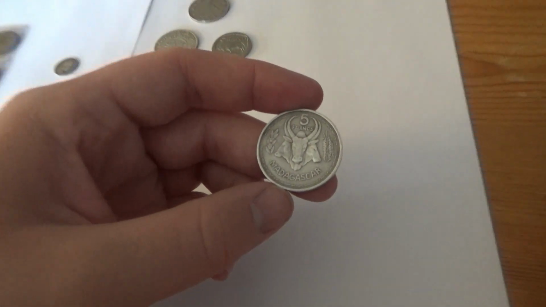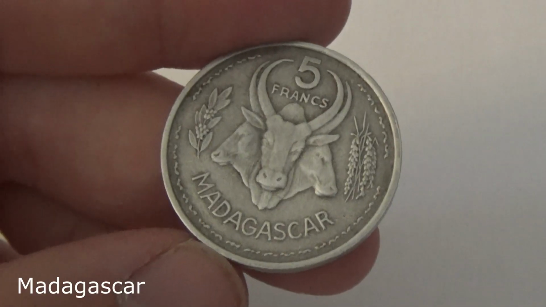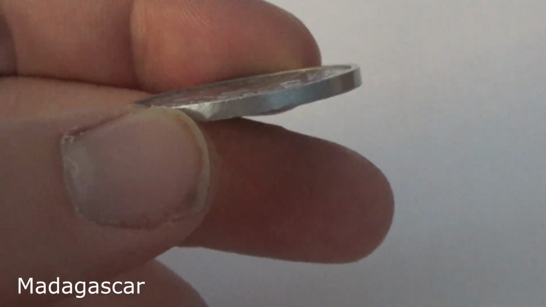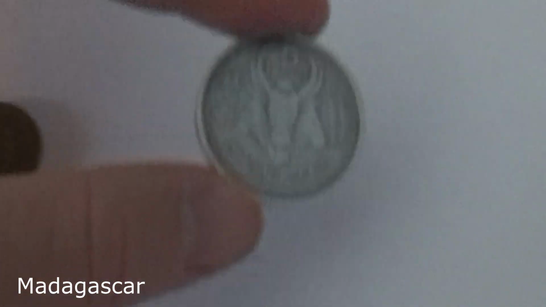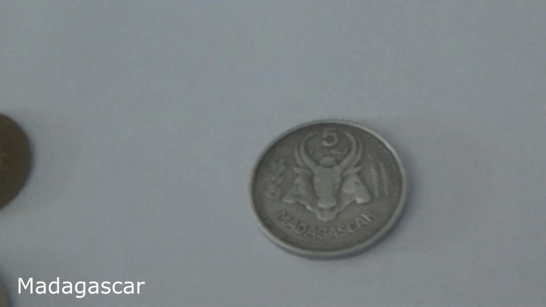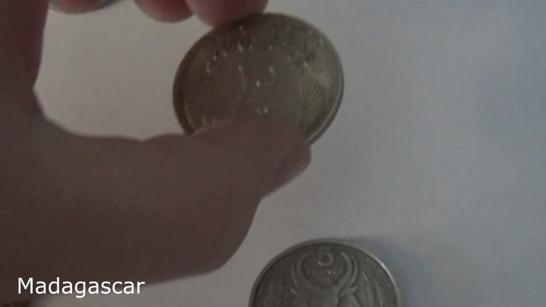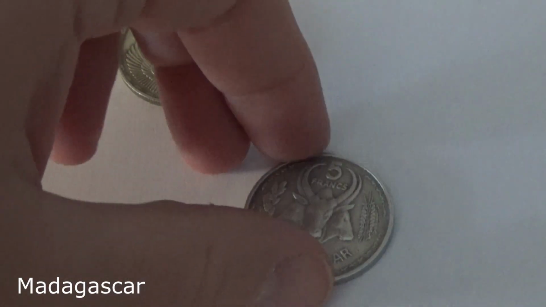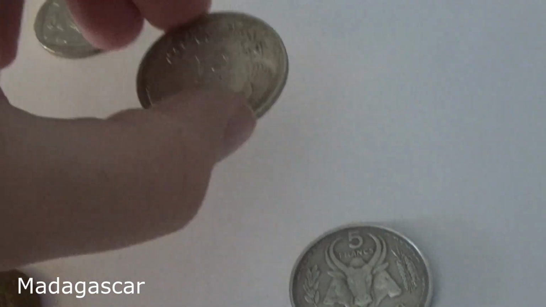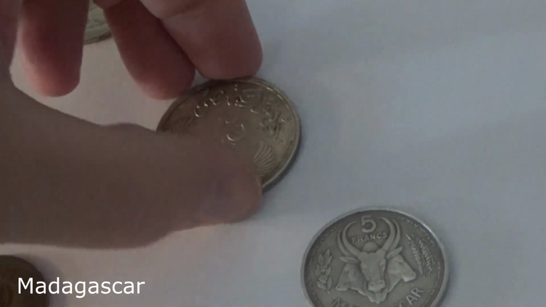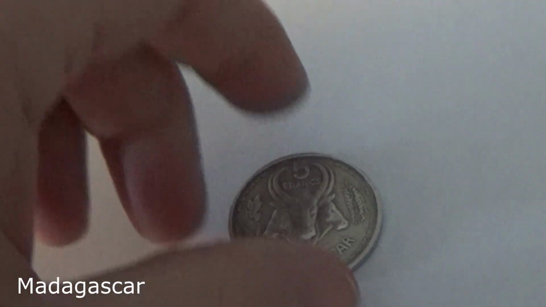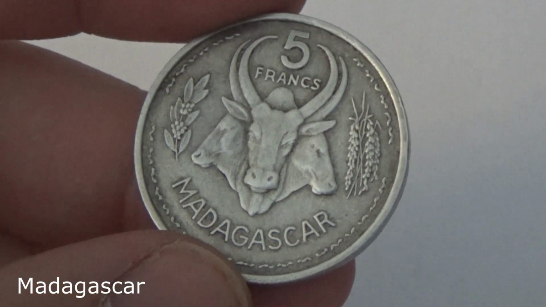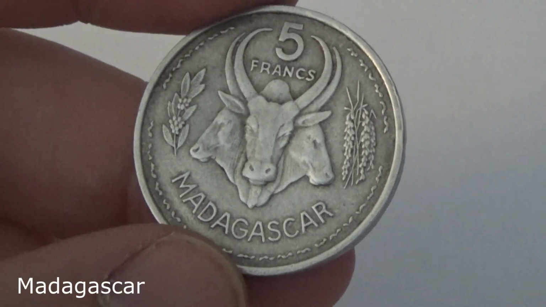Madagascar. This is an old colonial 5 francs, aluminium. I believe it's large, it looks heavy, but this is just aluminium. With 3 cows, one with large horns.